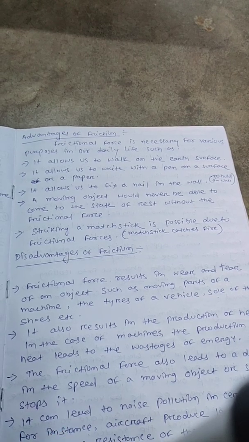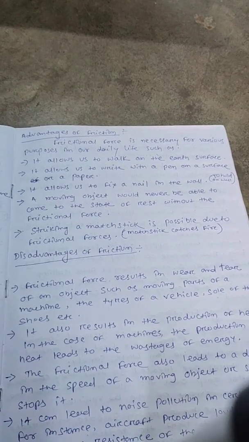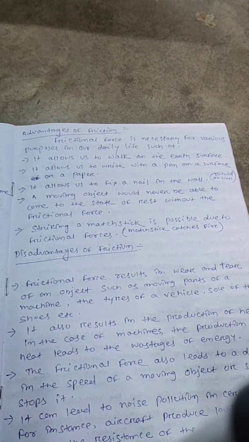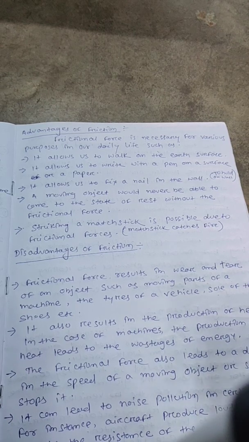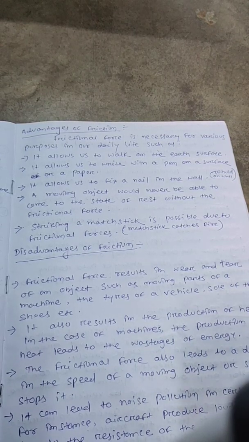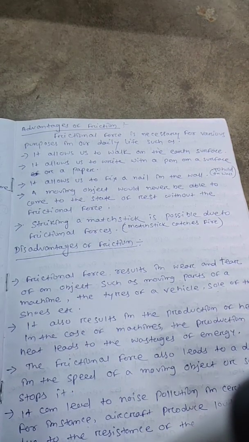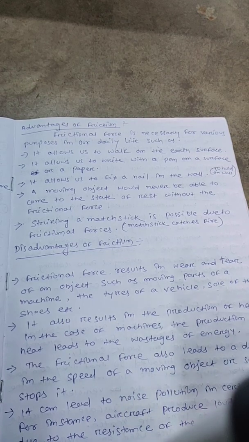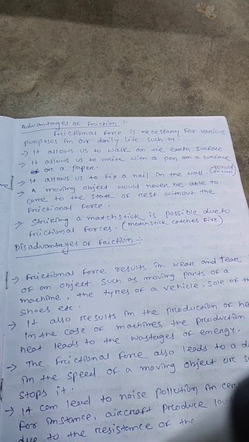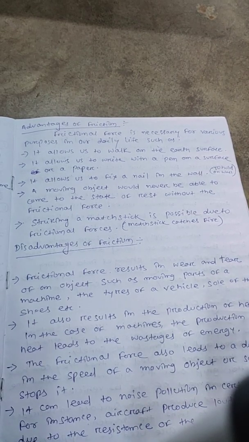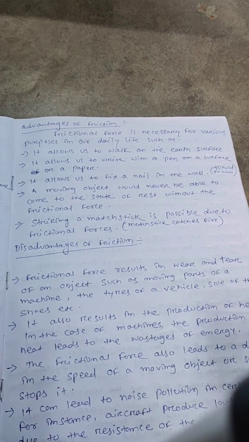First, frictional force results in wear and tear of an object, like the moving parts of a machine, the tires of vehicles, the soles of shoes, etc. If these are running on a regular basis and friction is produced regularly, the parts or whole parts can be damaged, and it results in wear and tear.